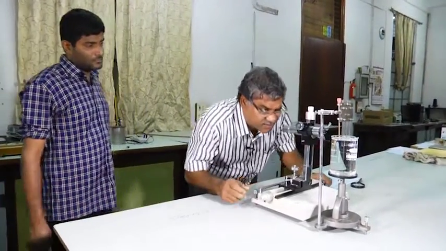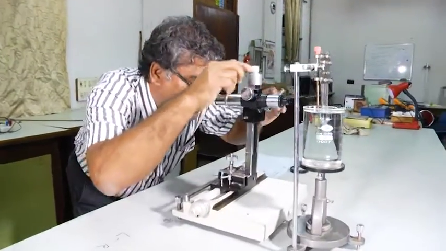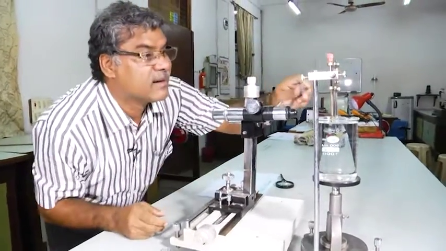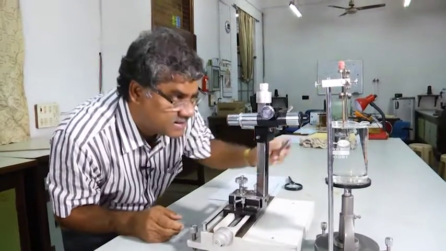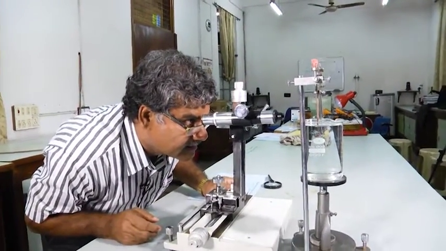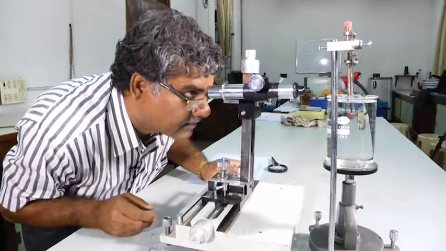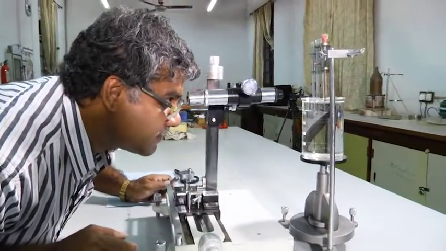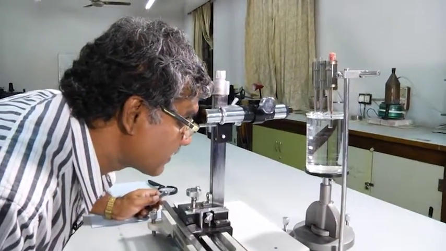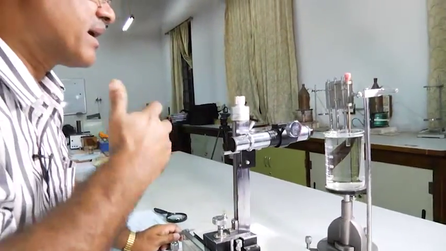I think it is already focused. We have focused at this end. If I look, I can see it is a convex type of end through the microscope, because in the microscope we get an inverted image.